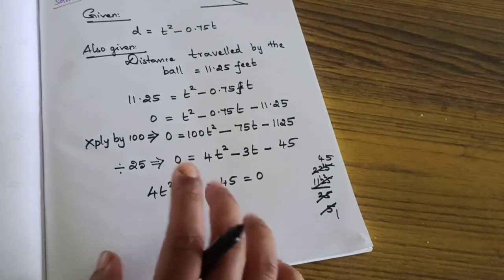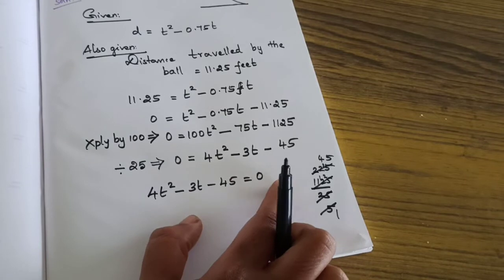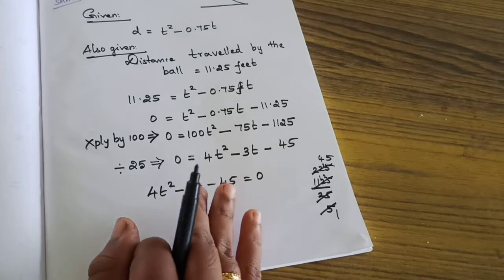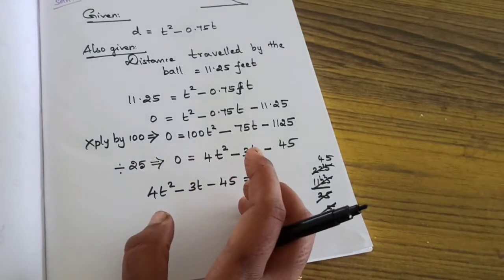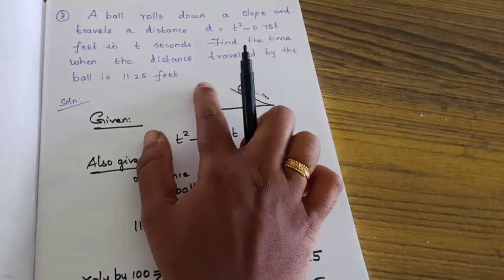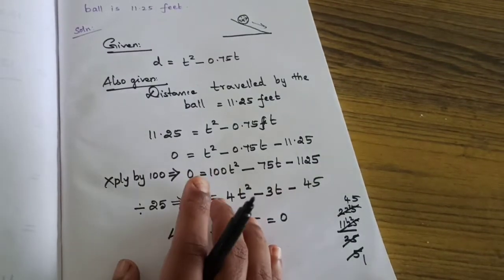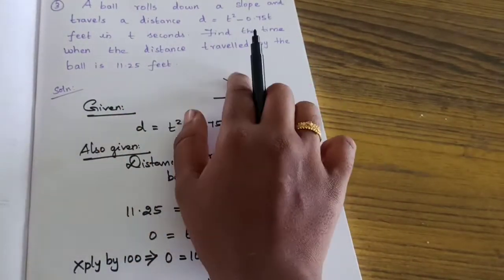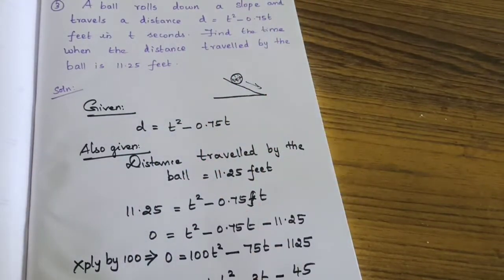Here for word problems, as per your wish you can choose the method. For solving a quadratic equation, how many methods did we learn? Factorization method, completing the square and formula method. So whichever method you feel is easy, you can use that method. Here for this word problem they didn't mention to solve by this method or that method, so as per your wish you can solve. But sometimes in the question they will specify use completing the square, use formula method, or use factorization method. In that case you need to choose that method only.